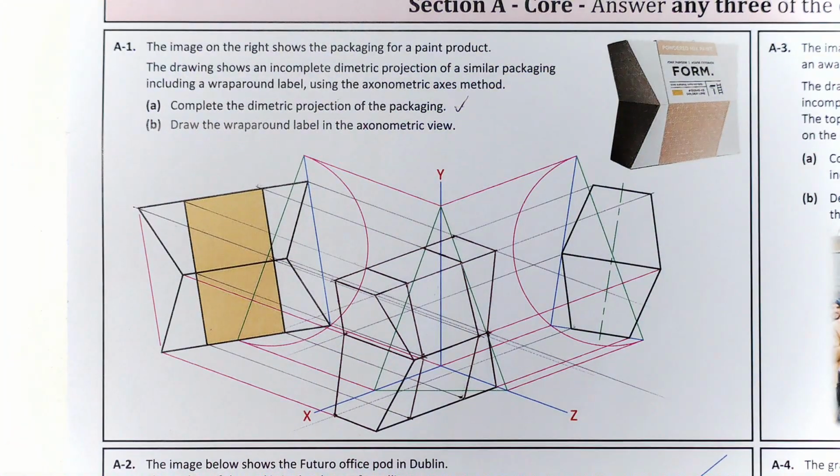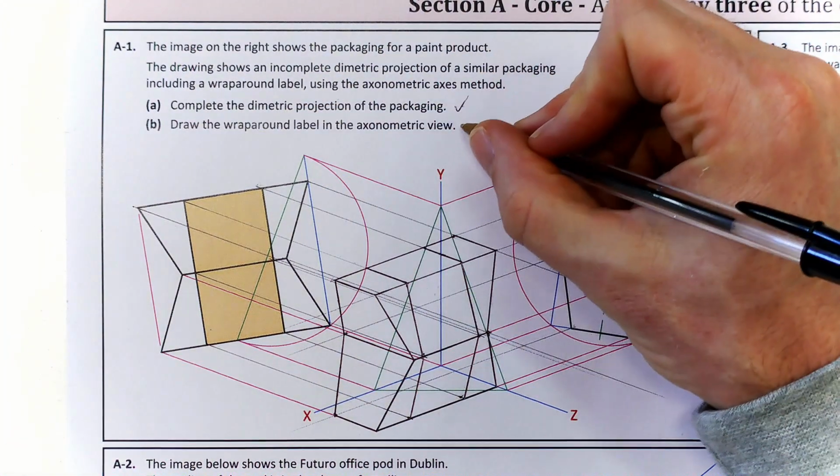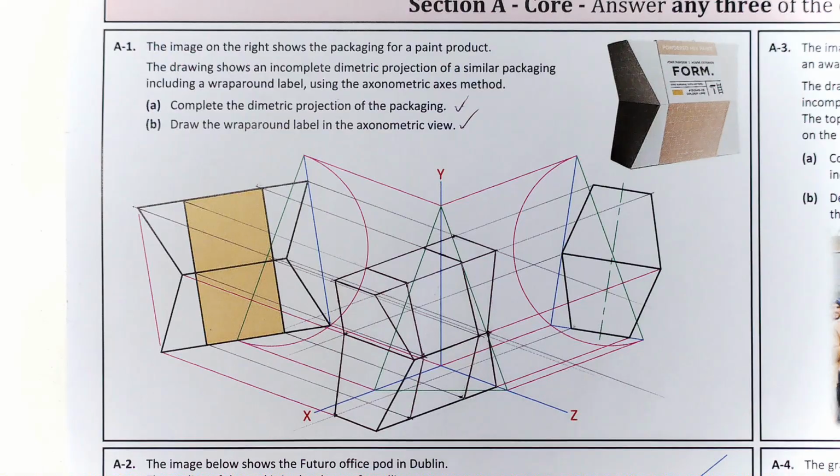Okay, so there we have it. That is our wraparound label complete, and we don't need to show any hidden detail there because it's a pictorial view. Okay, so a nice easy question to get you started on the 2025 paper.